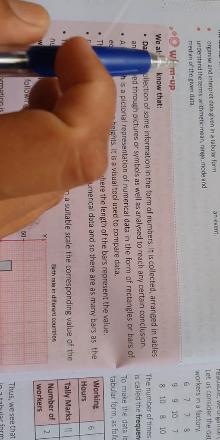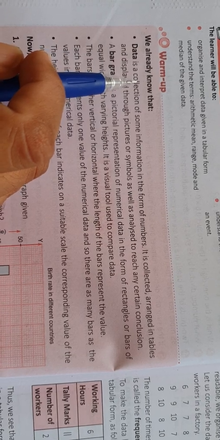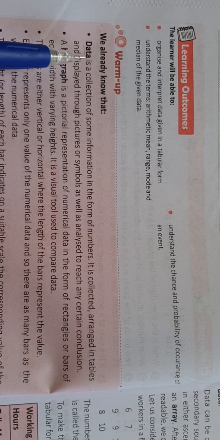So students, today in this video we are going to discuss data handling. One of your chapters is chapter number 3, data handling. When we discuss data handling, first we are going to discuss the data. So now, what is the data?